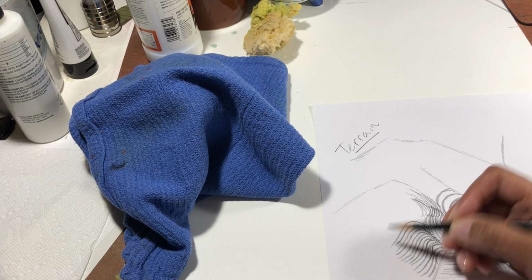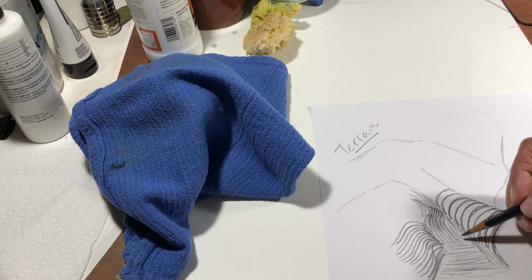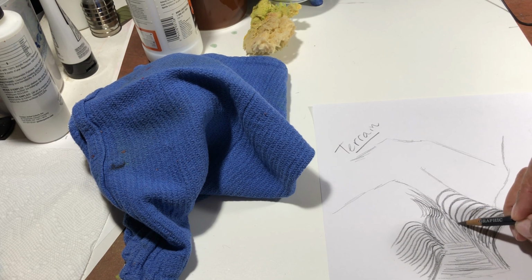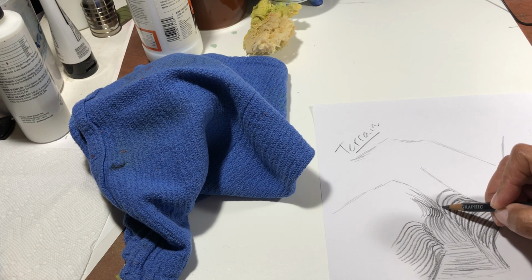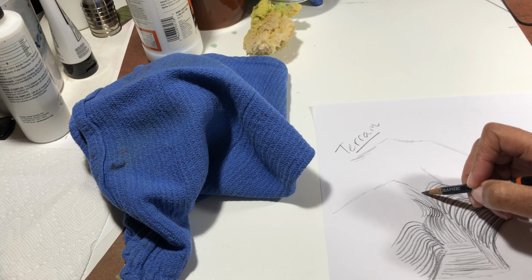It's all swirling out. Okay? So basically, we're creating the illusion of the folds and the dips and the flat planes that are all tied into one piece of fabric.